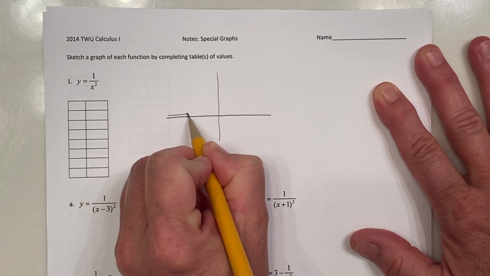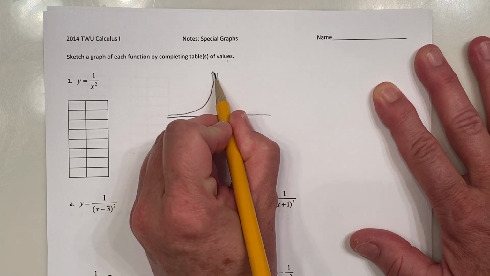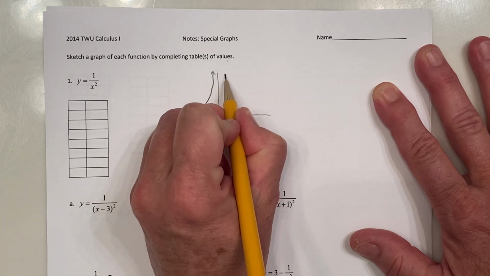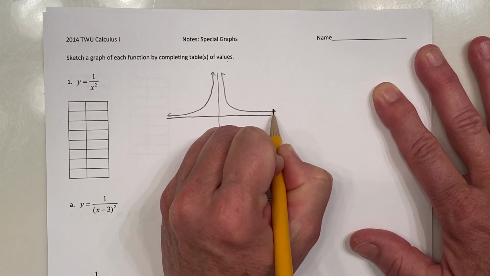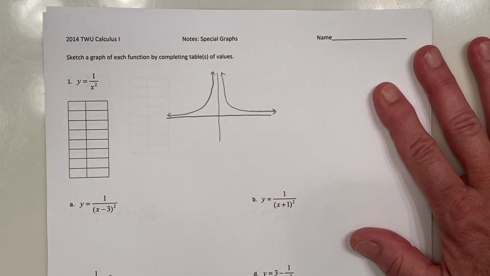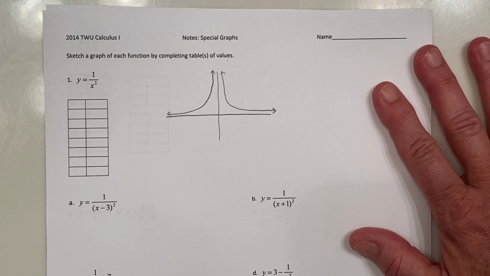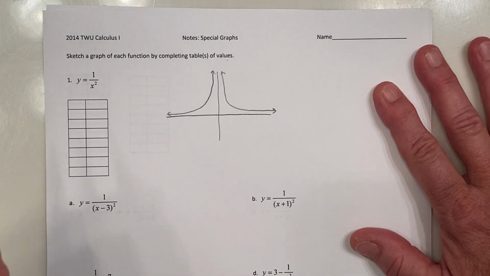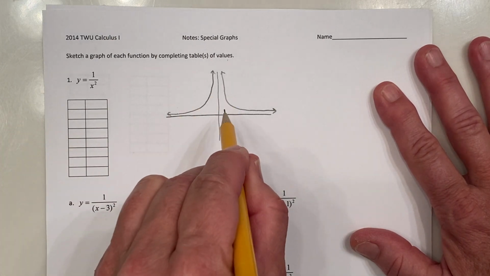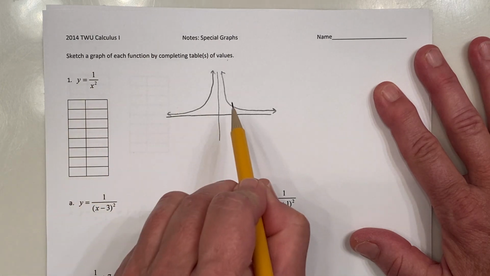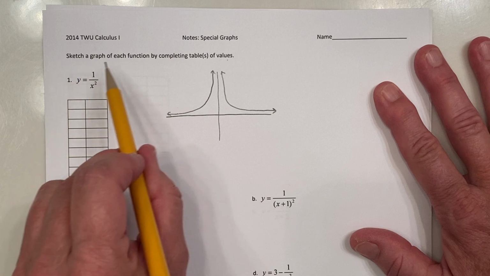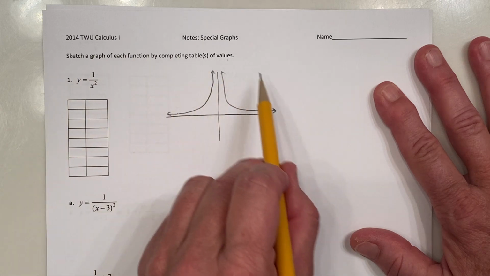You're going to see something like this. Some might say this is togetherness near the positive y-axis. This is what the graph looks like. So let's see if our table of values supports this graph right here. Now we're going to do it by hand and see if these values make sense with this graph. Sketch a graph of each function by completing tables of values.